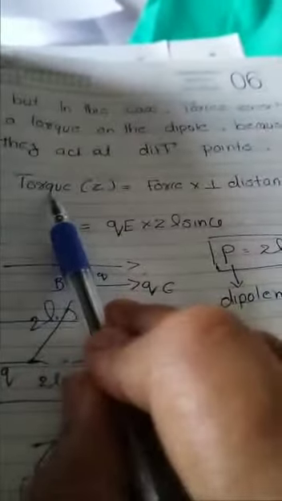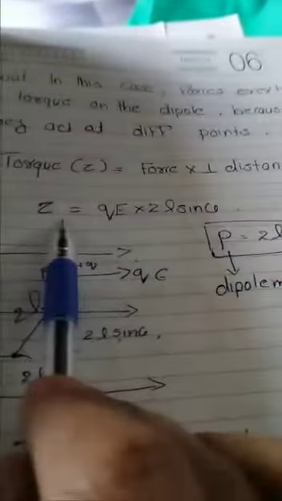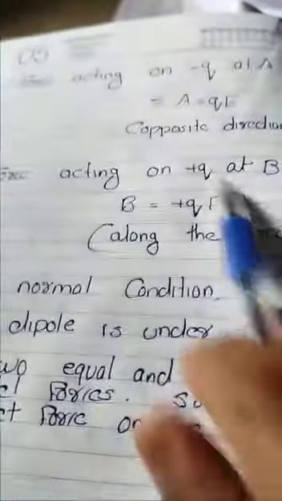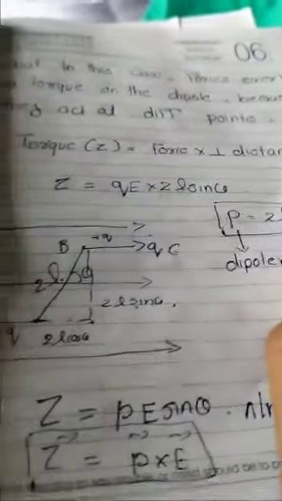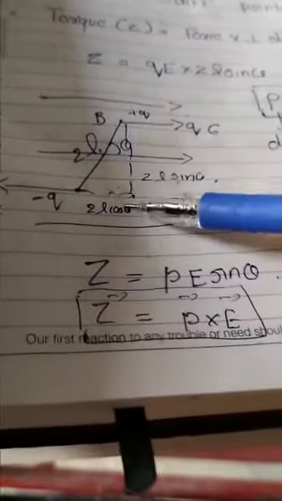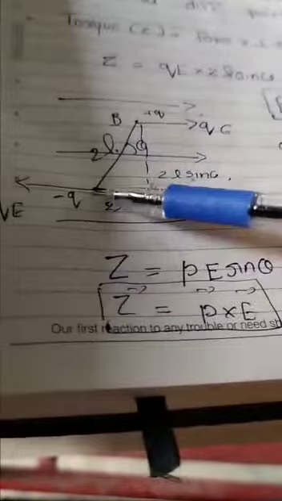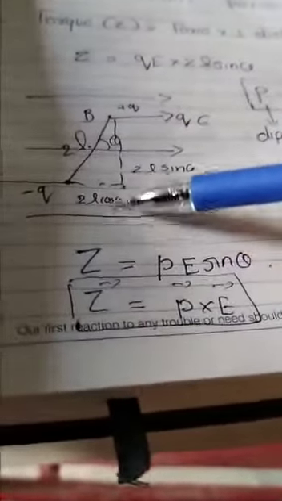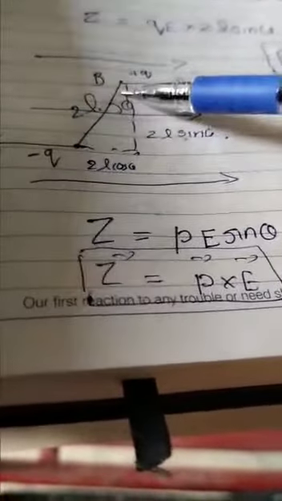What is the symbol of torque? Tau. Tau equals force into perpendicular distance. The force at A and B is QE, so force equals QE. For the perpendicular distance, you can see in the diagram this is 2L, joined from B downward and from A. This 2L is an inclined length and has two components, a cos component and a sine component: 2L cos theta and 2L sine theta.